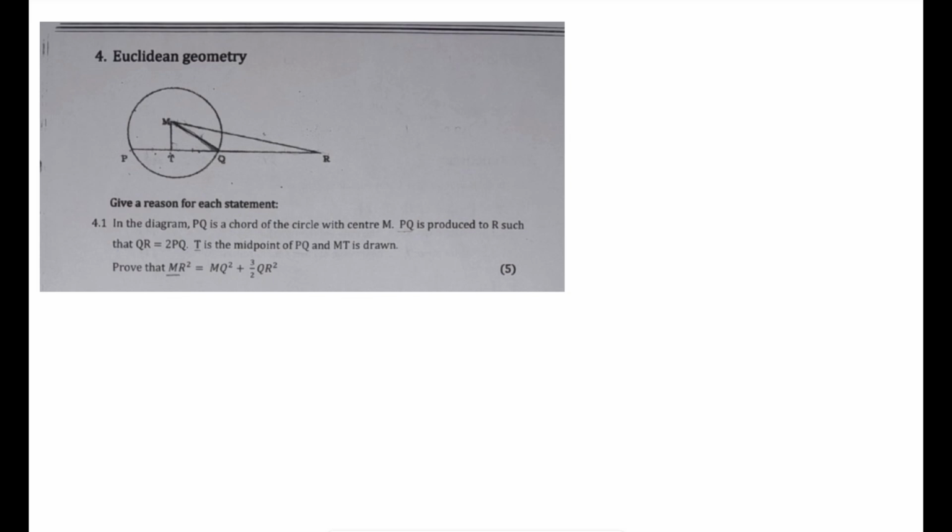Today we're going to be doing a very interesting Euclidean geometry question. We are given PQ, which is a chord, and we have a center M, which tells us that MQ is a radius because it is the line from the center to the circumference.